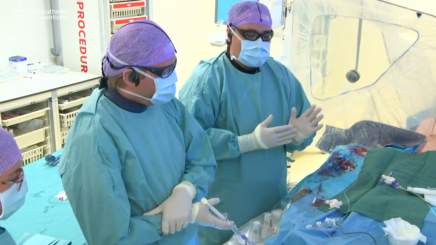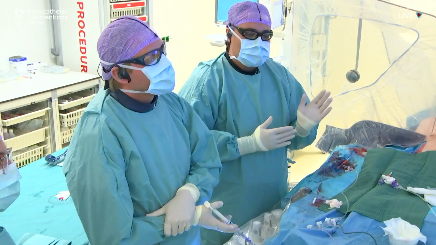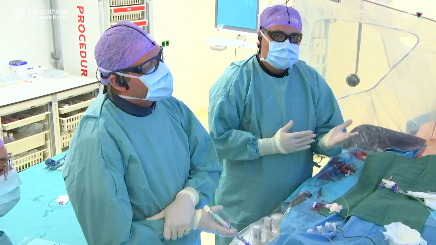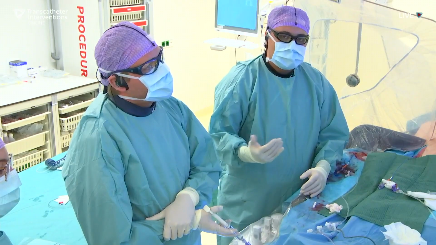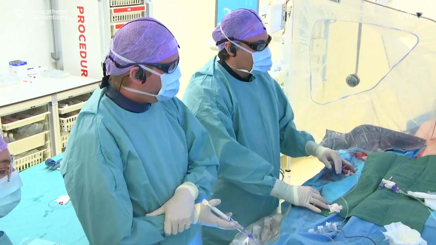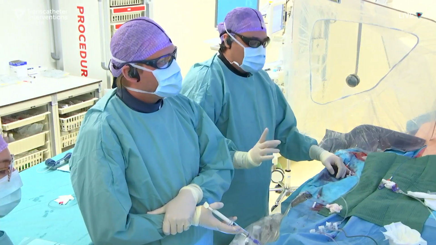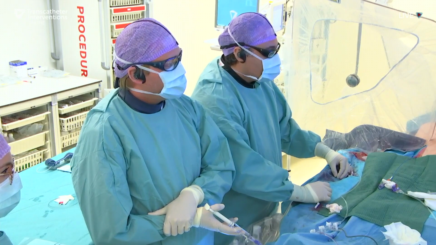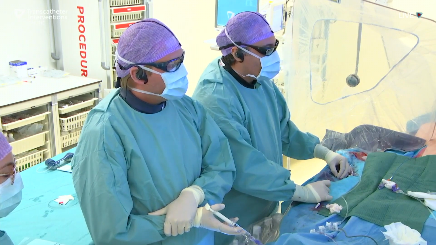So you have to have a good balance between support for the wire and the fact that your wire is extremely floppy, and your guide and your microcatheter can damage the vessel, the epicardial. So let's try to see if this catheter is crossing the epicardials. This catheter, you need to go clockwise.